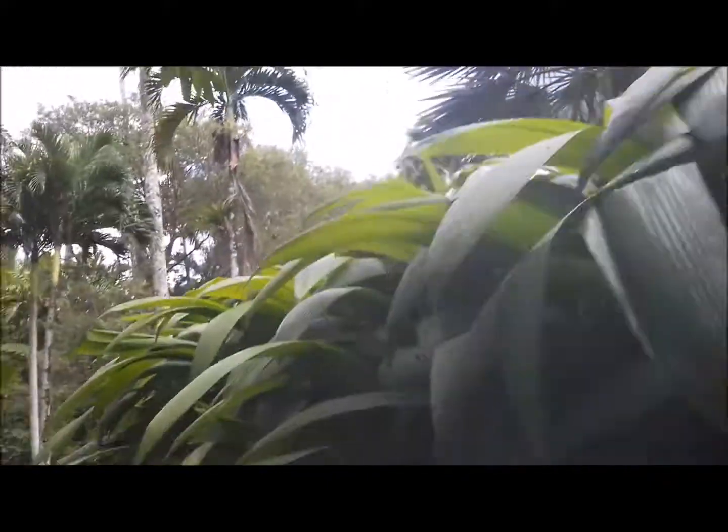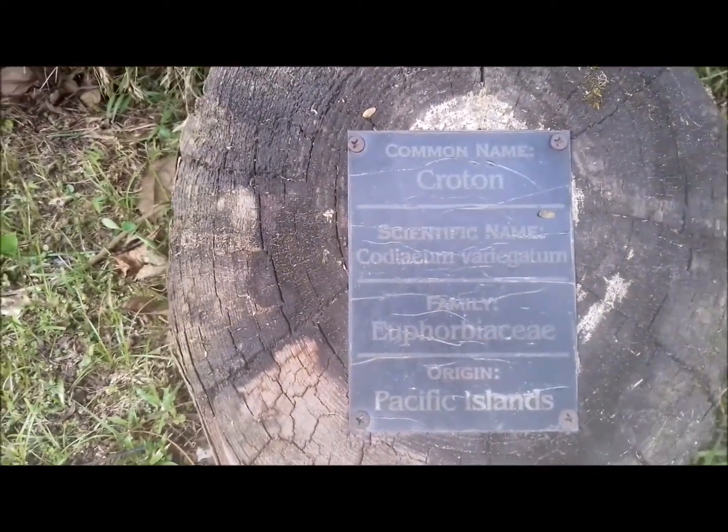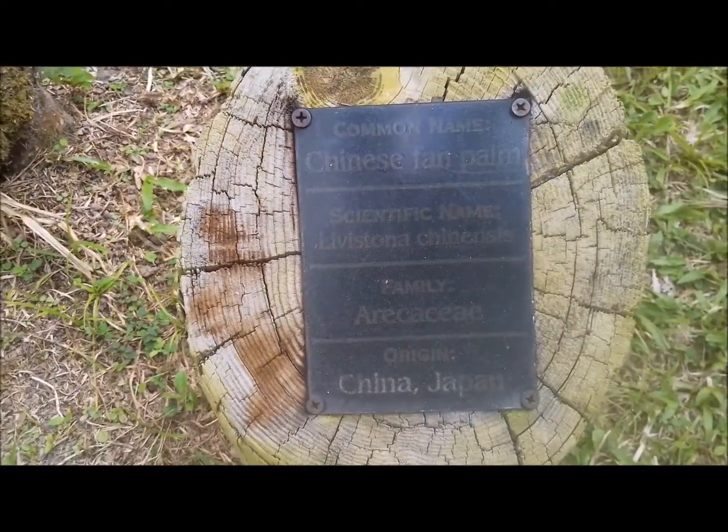And periodically it will tell you where different plants come from. For example, you see this plant, it tells you that this plant comes from here. They have quite a few more displays of the plants and where they come from. For example, again, this palm tree, from China. Alright, then we move on.